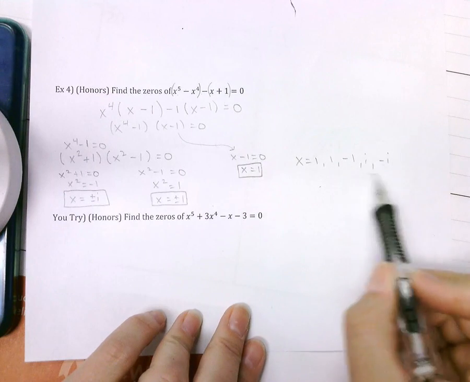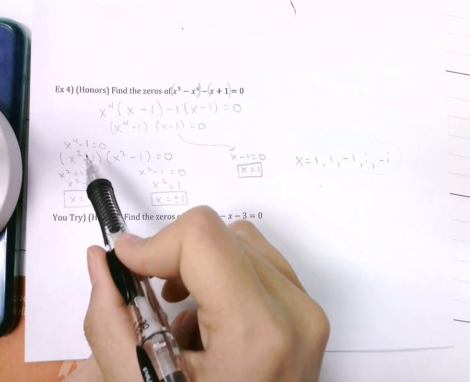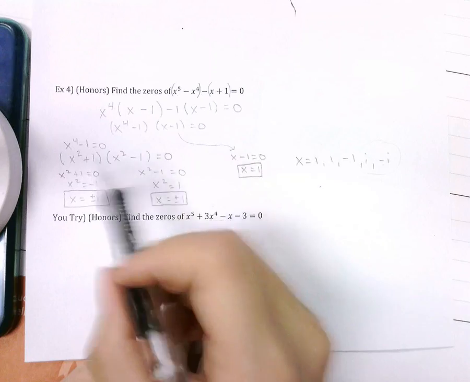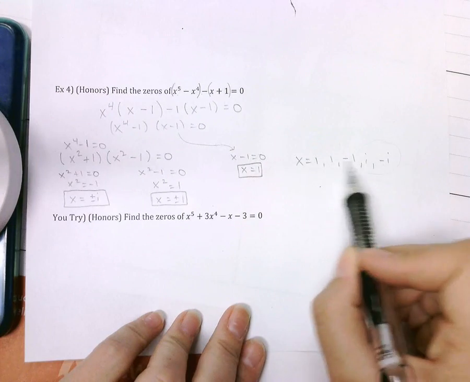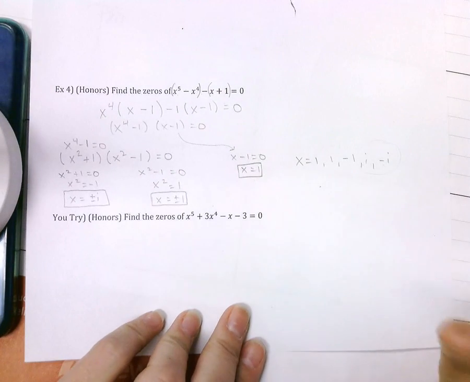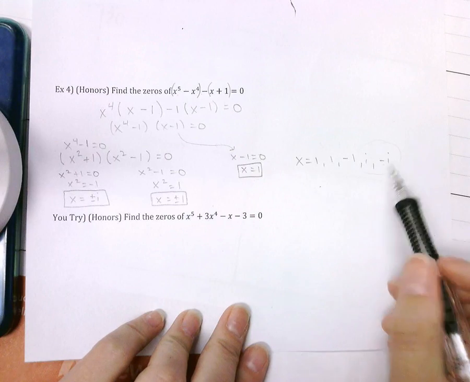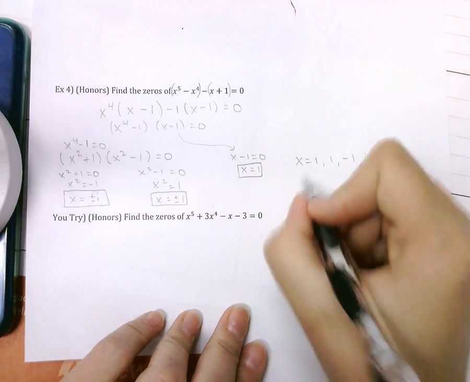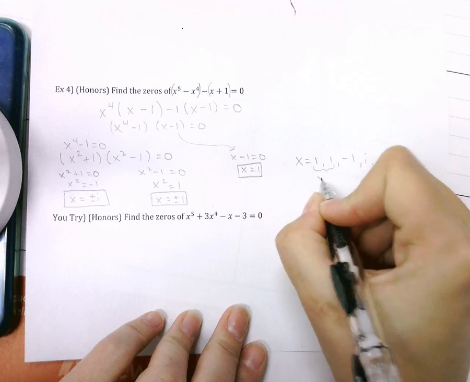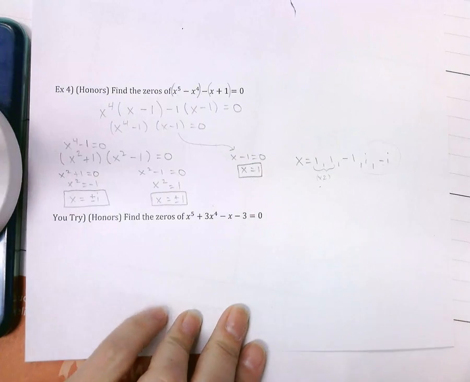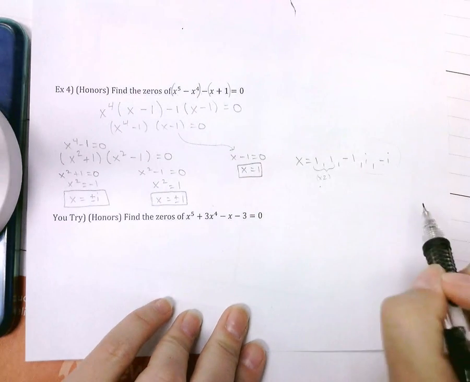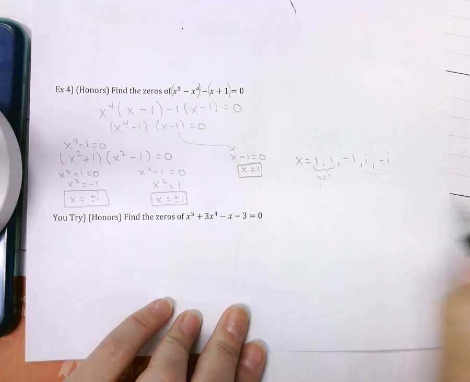If you didn't factor the difference of squares here, then you wouldn't have found these two, and you might not have found these two. It depends. That's why it's really important, because we want to get 5 answers. We do get 1 twice, so you could say it has a multiplicity of 2, and then you have 1 that's negative 1, 1 that's i, and 1 that's negative i.